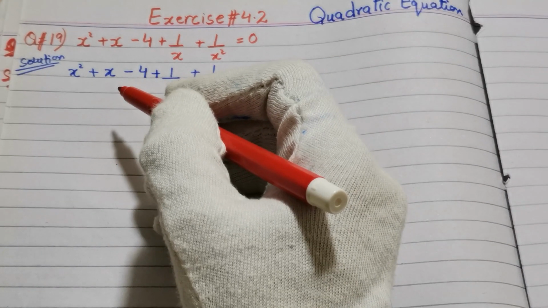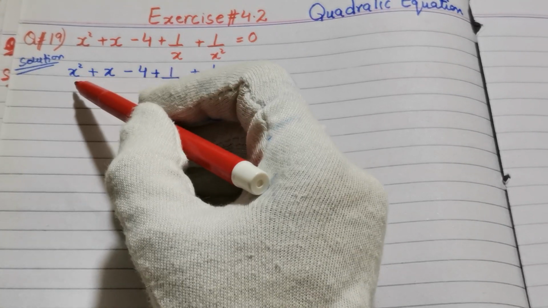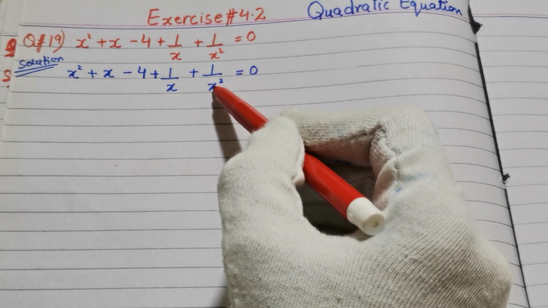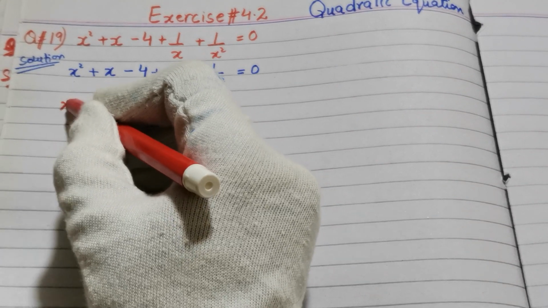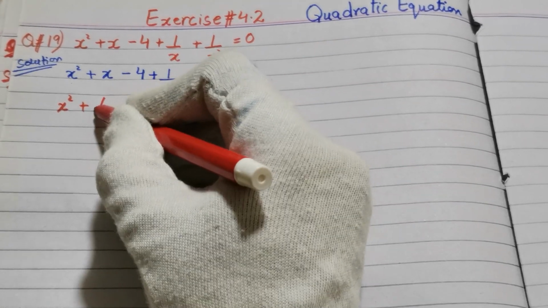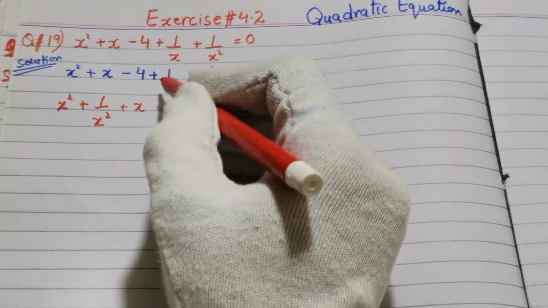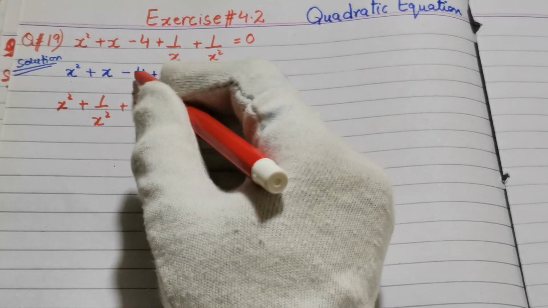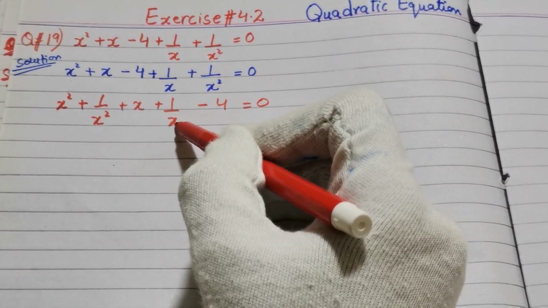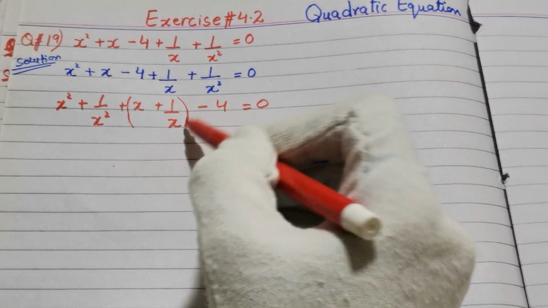Now we'll solve question number 19, exercise 4.2. This term and this term, we will combine these both terms. x square plus 1 by x square plus x plus 1 by x minus 4 equal to 0. Now this time we will put brackets.